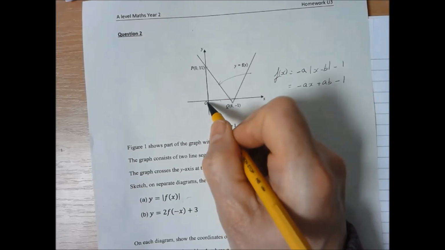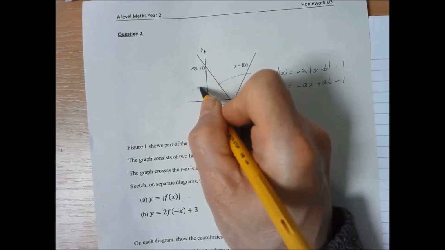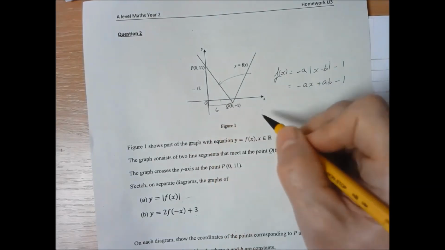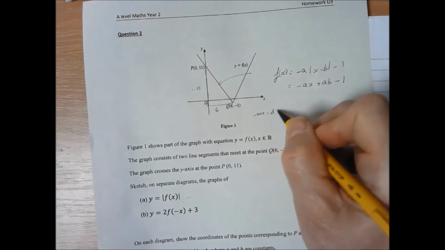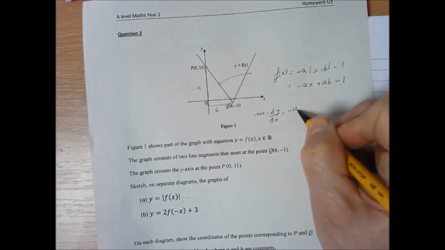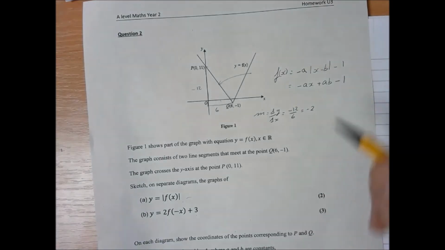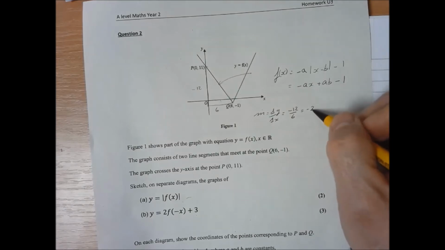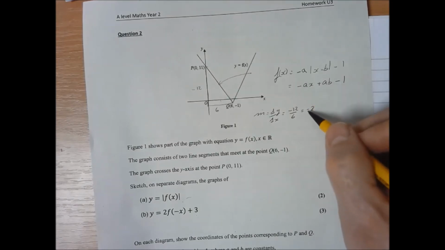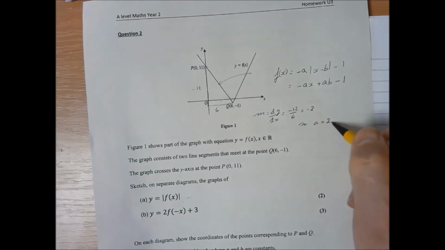The change in y is going to be 11 down to minus 1, which is minus 12, and the change in x is 6. So the gradient m is the change in y divided by the change in x, which is minus 12 divided by 6, which is minus 2. Minus a times x is what we've got in our equation, minus 2 is what we've got for the gradient, so a must be equal to 2.